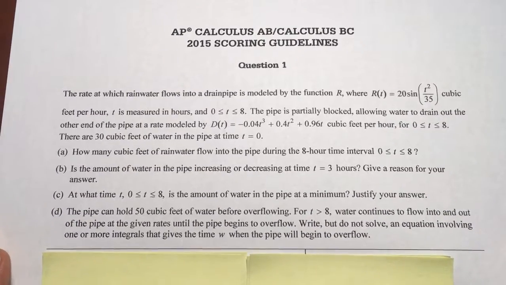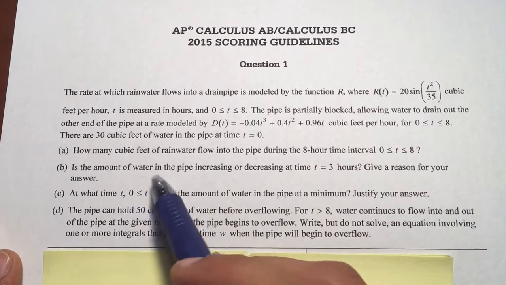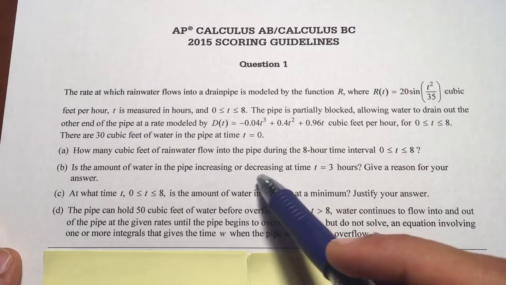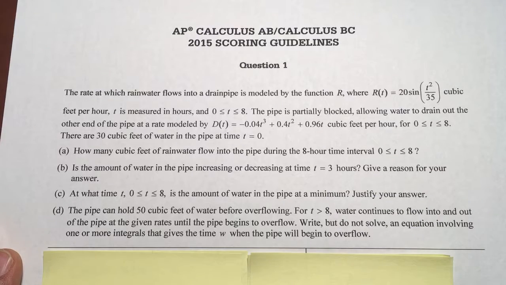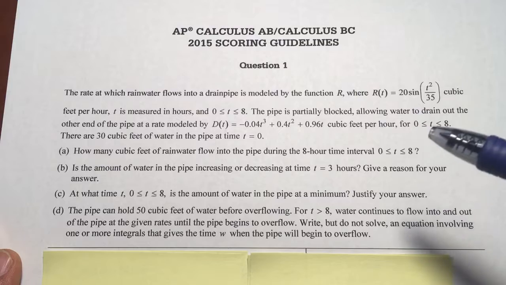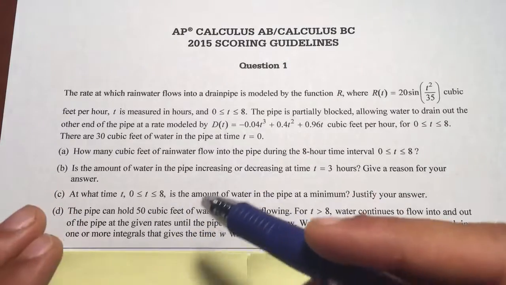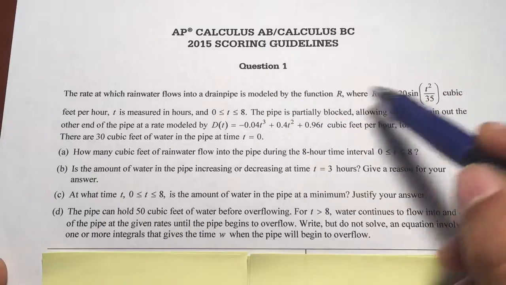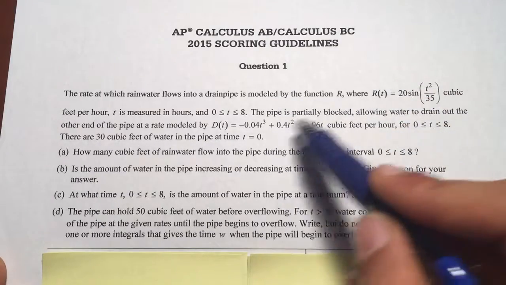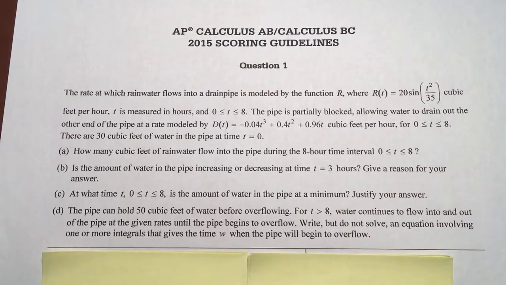Part B, on the other hand, we're asked to find whether or not the amount of water is increasing or decreasing at time of 3 hours. Automatically, you know that if it's increasing or decreasing, you're going to look at its first derivative, whether it's positive or negative. Now, how can you find a function? They don't give you a parent function you can integrate. They don't tell you that the total amount is this much. You're only given the rate in and the rate out. So you kind of have to come up with your own equation.